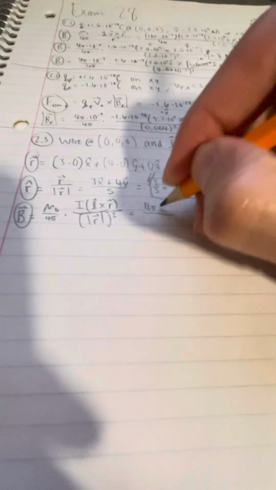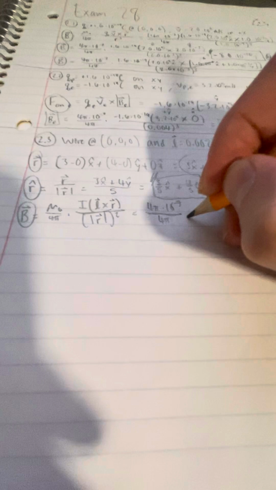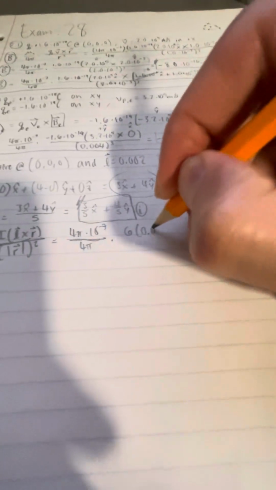We want mu naught over 4 pi times the current times the cross product of the length and the position, all over the magnitude squared. So that's, again, 4 pi times 10 to the negative 7th times, and the amps we're given that runs through the wire is 6, so 6 times 0.002.